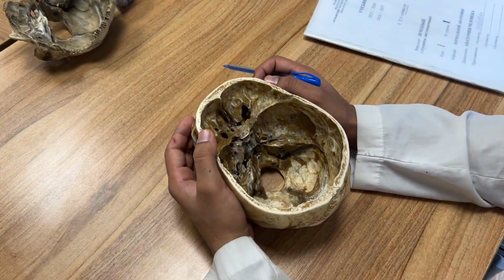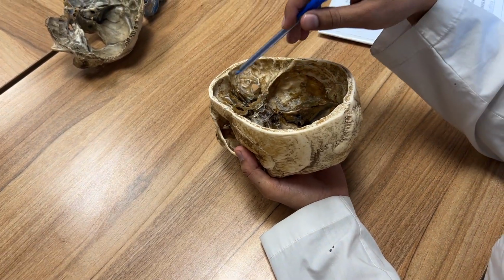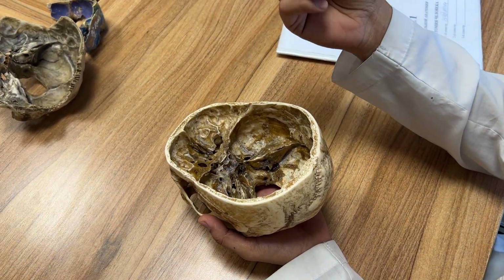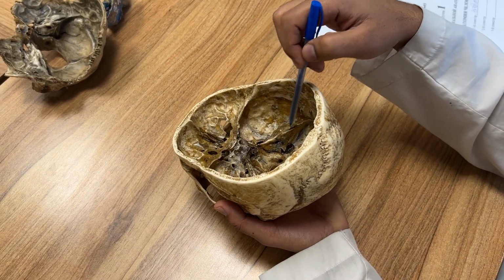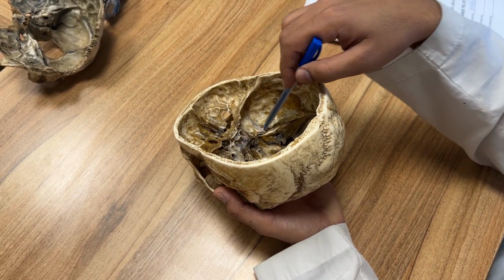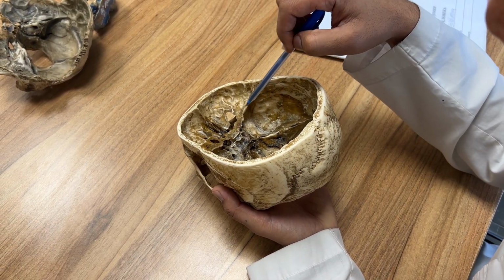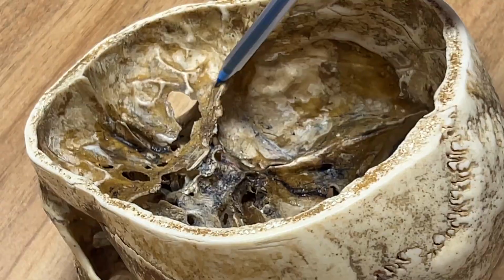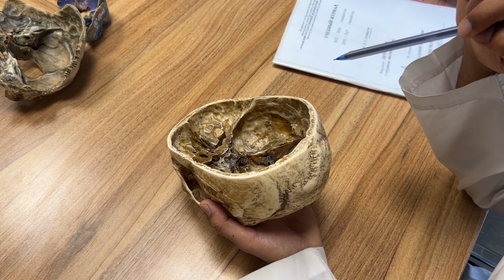Stand from inside. Sphenoid bone. Okay, sphenoid bone location: when we divide the skull inside into three fossae, this is the anterior cranial fossa, this is the middle cranial fossa, and this is the posterior cranial fossa. Our sphenoid bone is located in the middle cranial fossa. Okay, these are the sphenoid bone. Its lesser wing also takes part in the anterior cranial fossa.